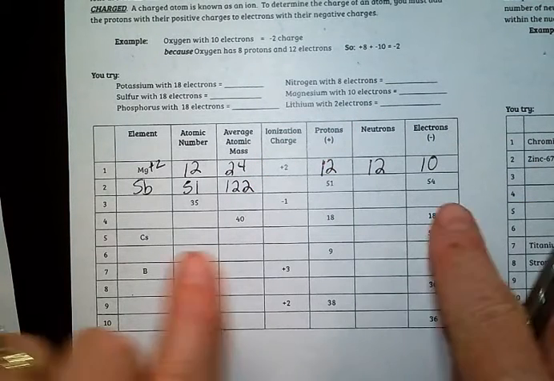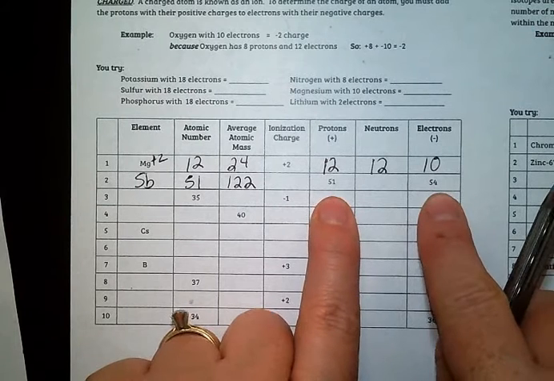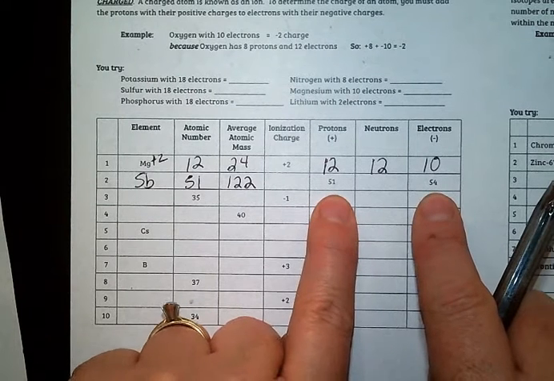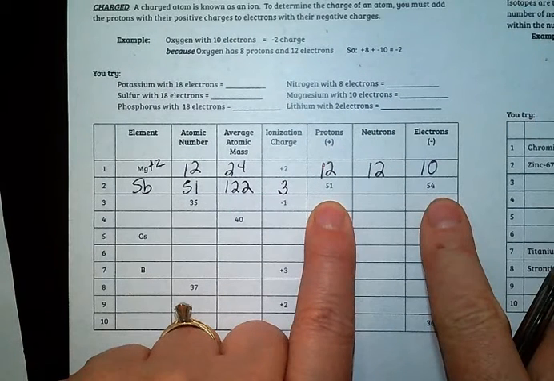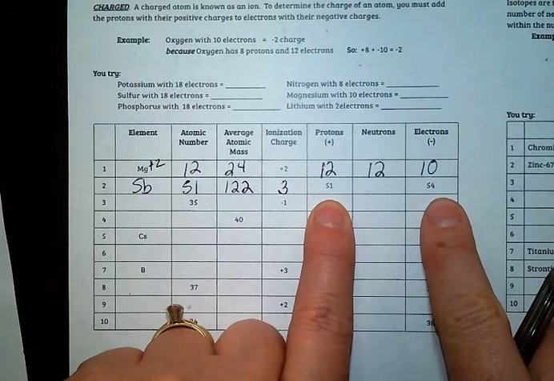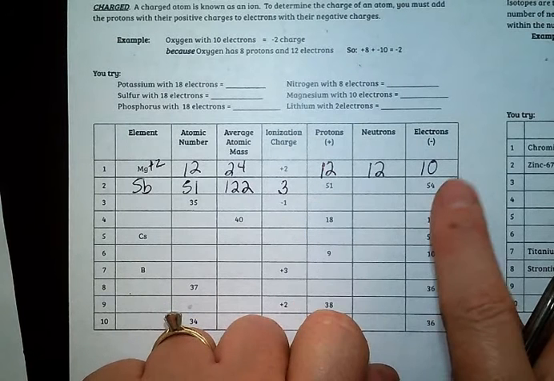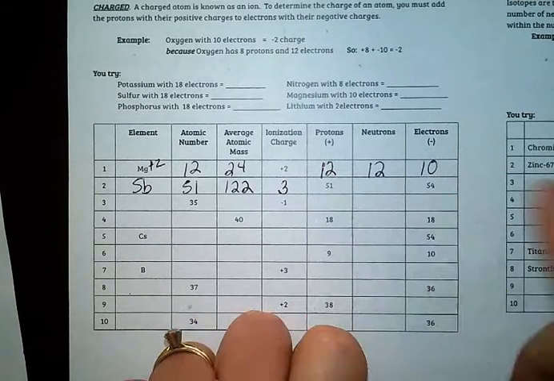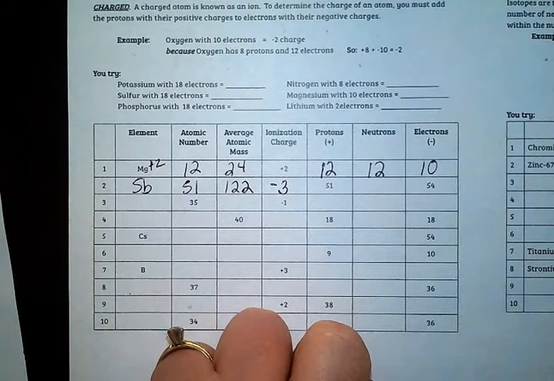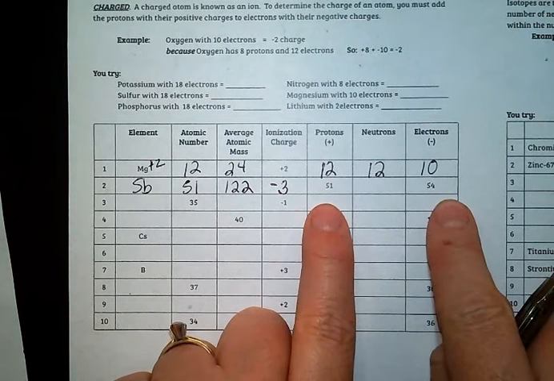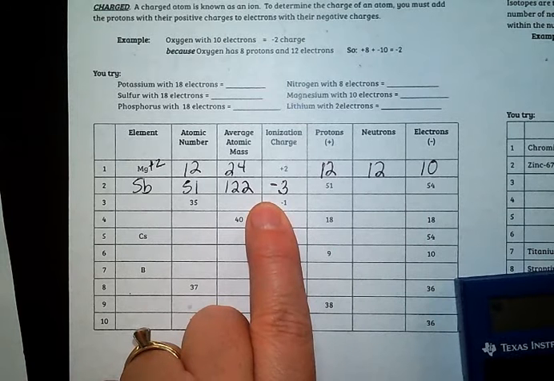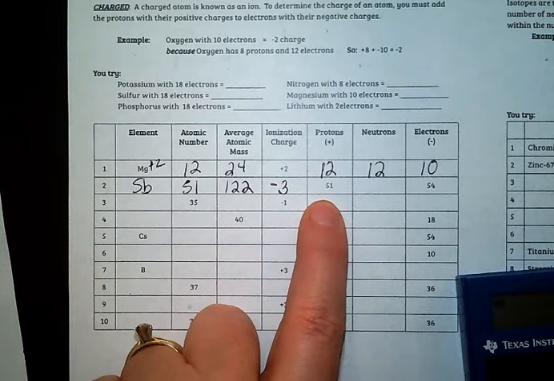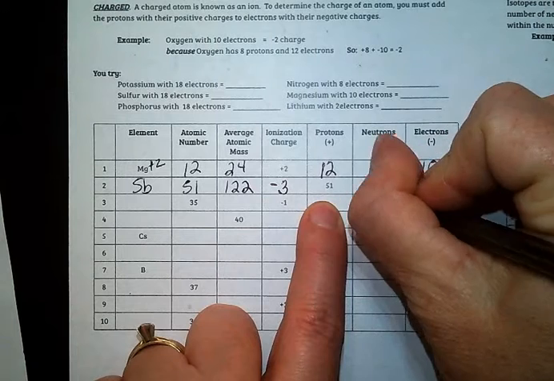And then I have to look for the charge. So the charge is going to be the difference in my protons and electrons. So there's a difference of 3. Now I have to decide, is that going to be positive or is it going to be negative? Well, I have more electrons than I do protons, so you're going to take the charge of the electrons there. So that's a -3 because more electrons. Neutrons, I have to do it just like I've always done it, 122 minus 51, and I get 71.